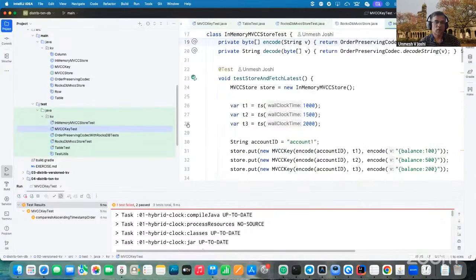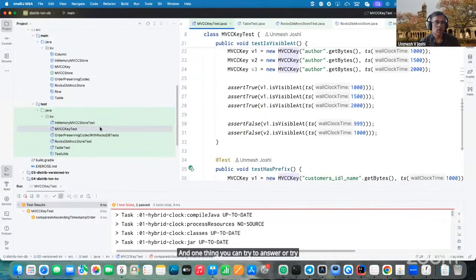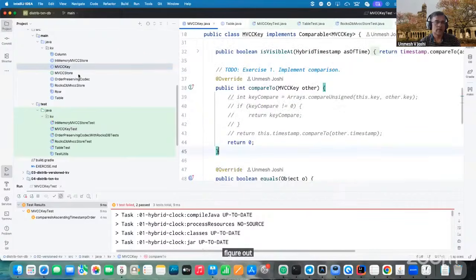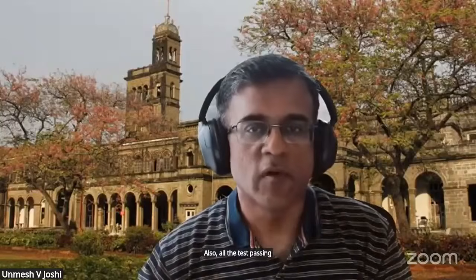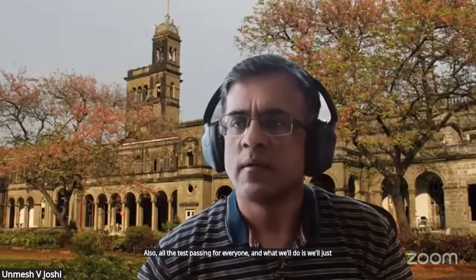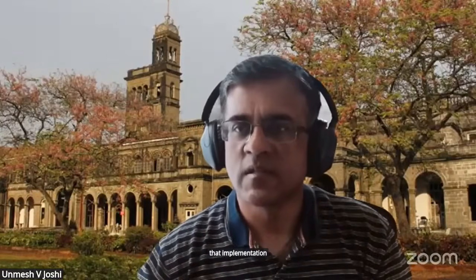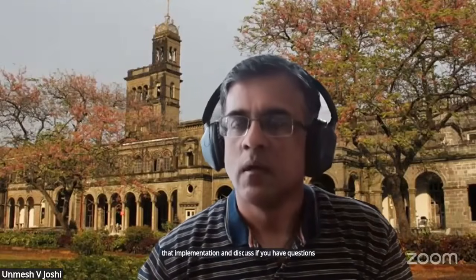And one thing you can try to figure out is why we are doing this compare unsigned and not just Arrays.compare. Cool. So all the tests are passing for everyone. And what we'll do is we'll just go through that implementation and discuss if you have questions.